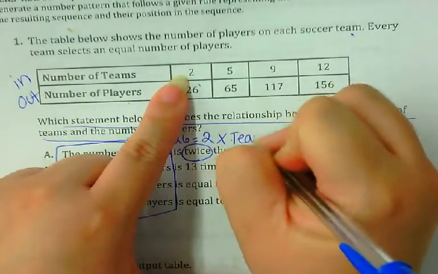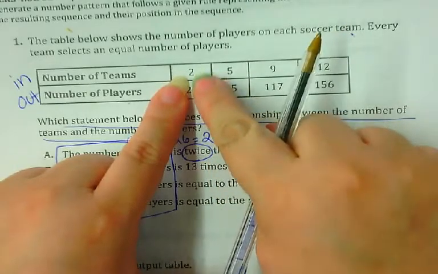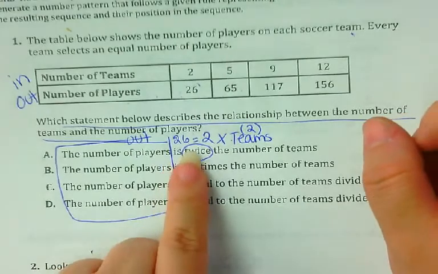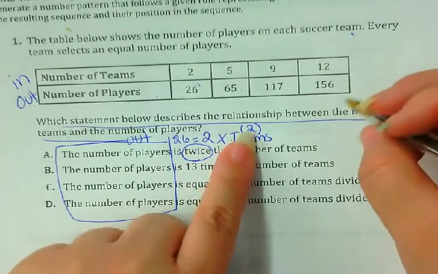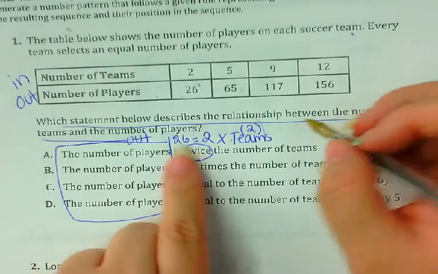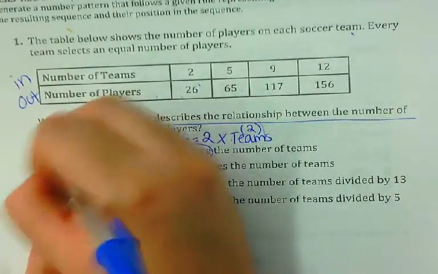In this case, it would be 2 times 2, right? Teams, equipos. So 26 equals 2 times 2 gives you? 4. So does it give you 26? No. So that one's out.